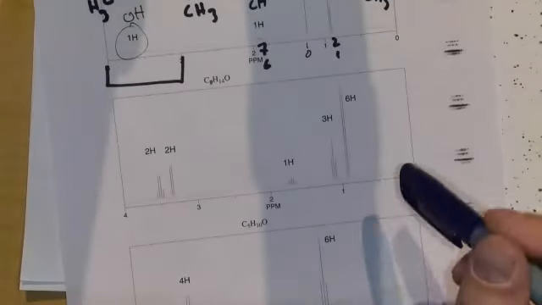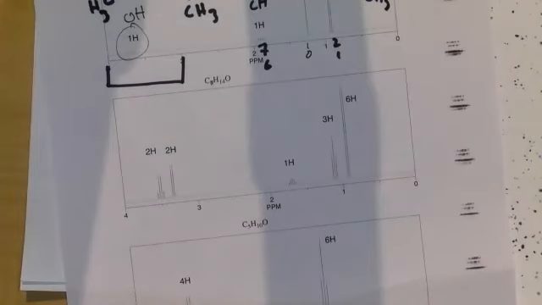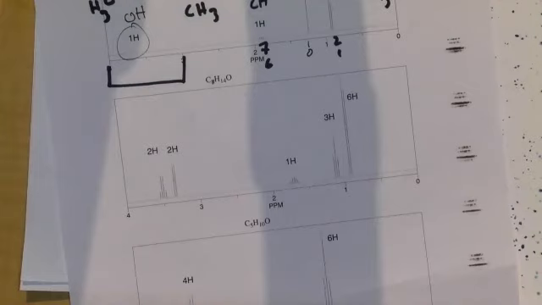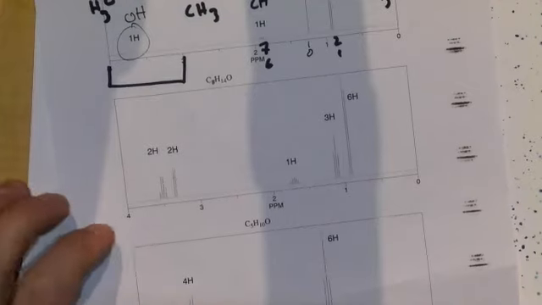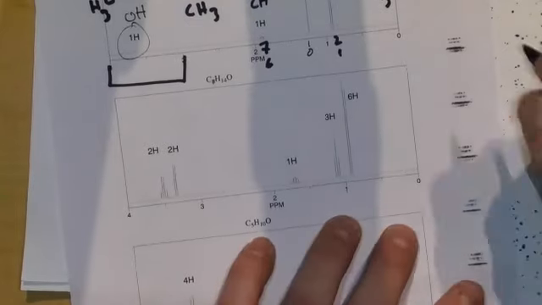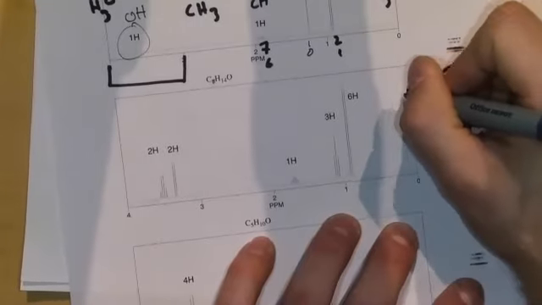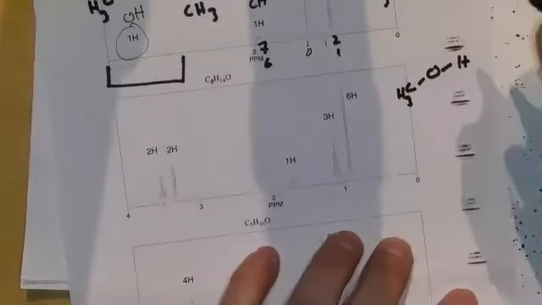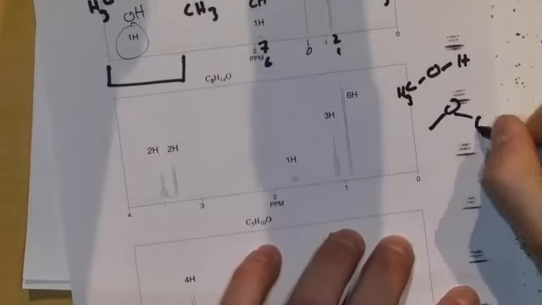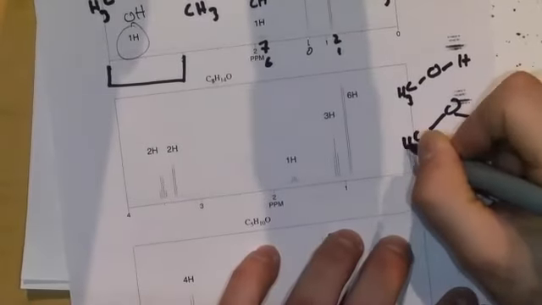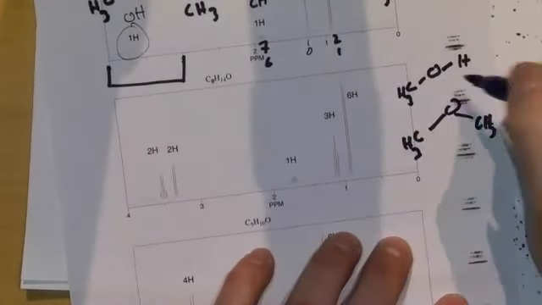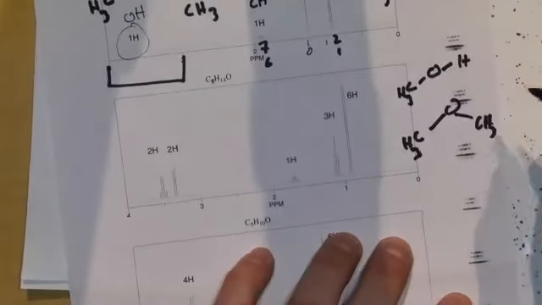I'm going to move on to ethers, and then I'm going to explain ketones and aldehydes and have you guys do them on your own, and we'll talk about them at the beginning of Friday. So, an ether is really similar to an alcohol, except you don't have this H here. Instead, you have 2 carbons on either side.